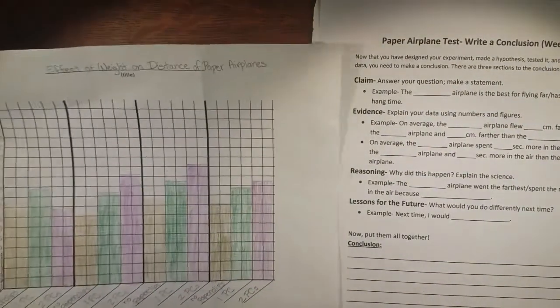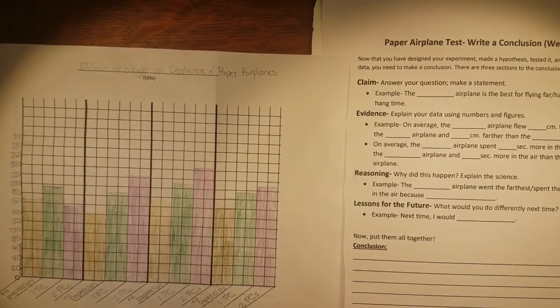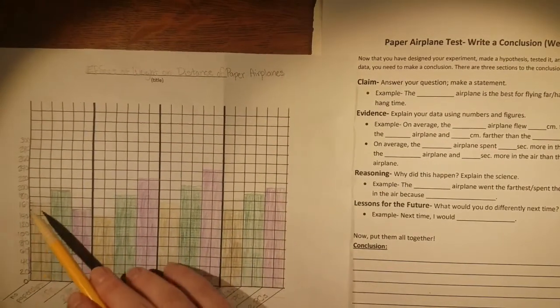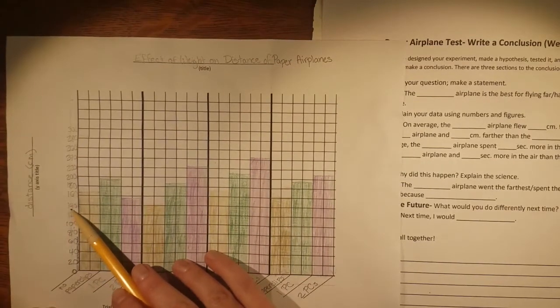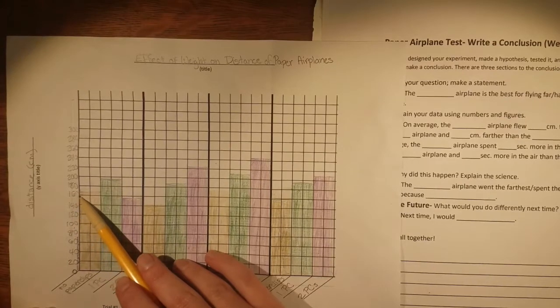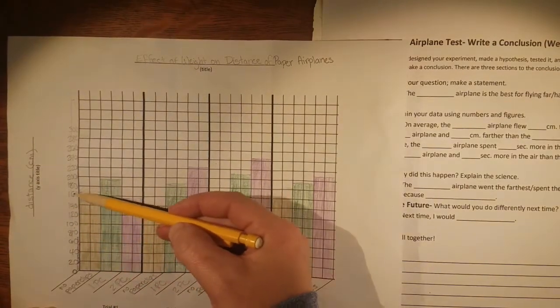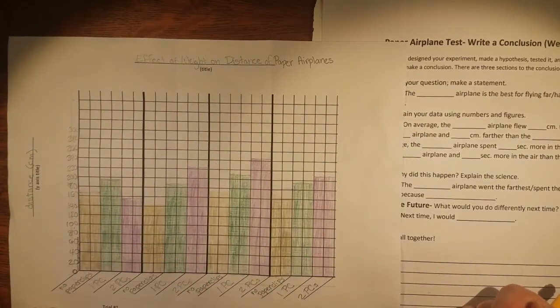So here is my beautiful graph. In talking with Julian, he reminded me that I made a mistake. I didn't skip; I went from 140 to 150 or something like that, and so I was not going by 20s. So I needed to recalculate my graph here.